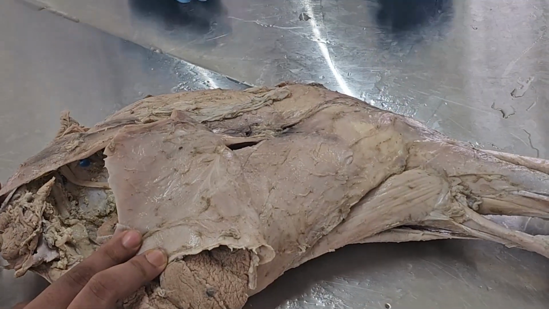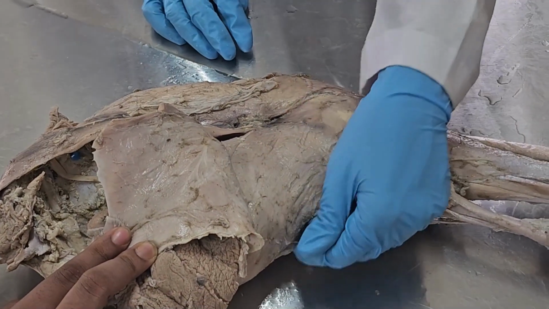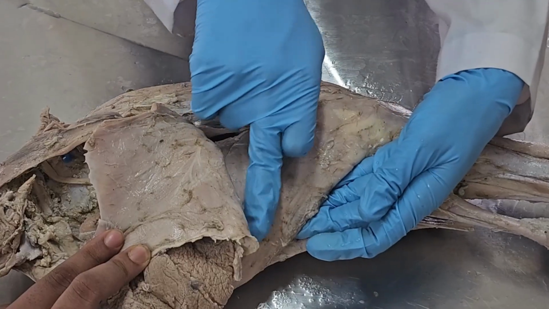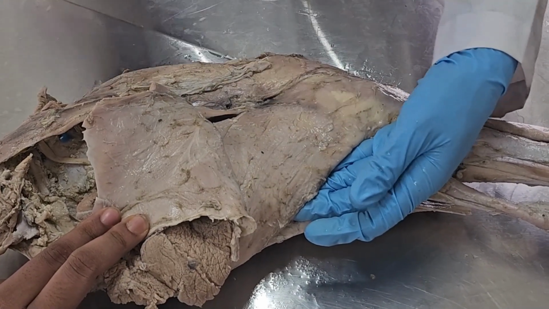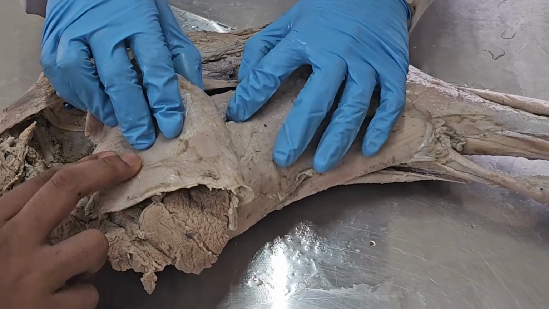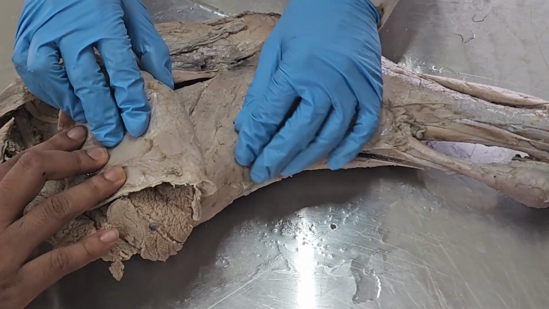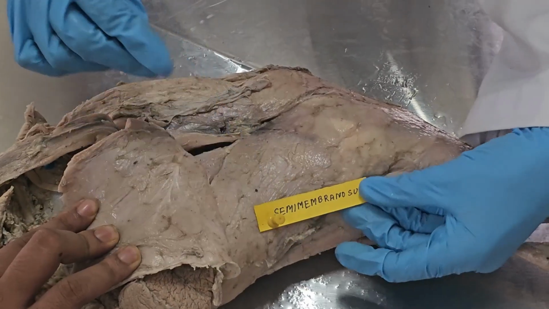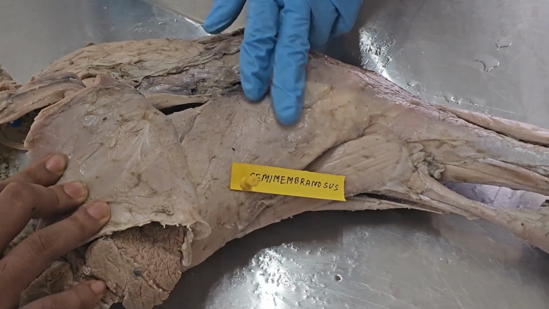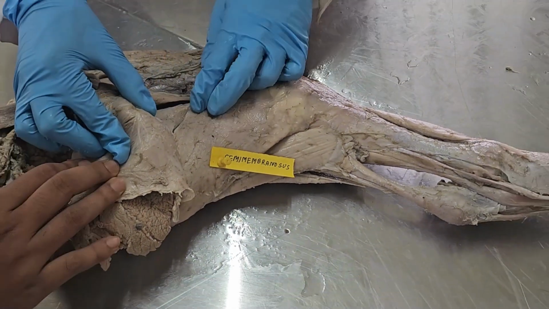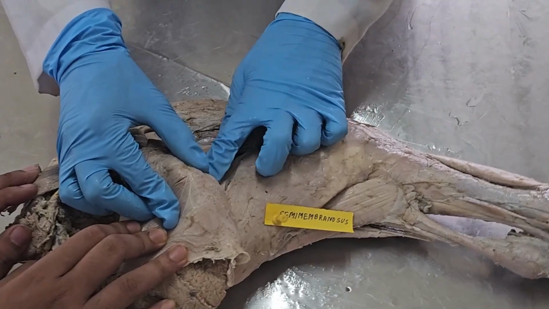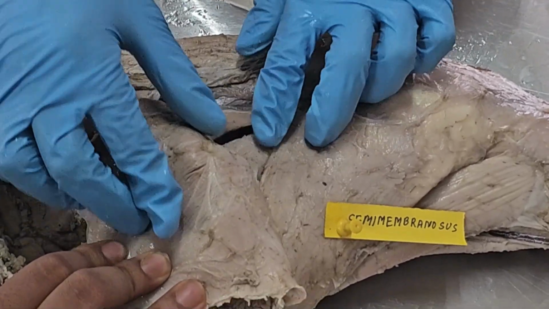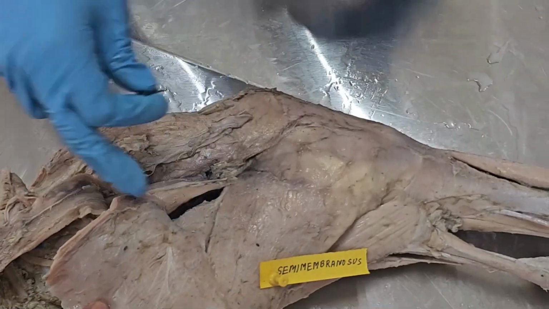Now come to the middle layer. In the middle layer you will find this muscle, the semimembranosus muscle. We have already discussed this one. Then you will find a somewhat triangular muscle, this is the adductor muscle.